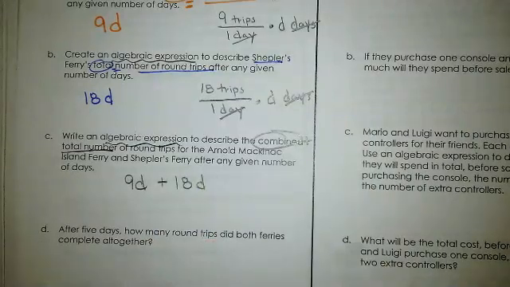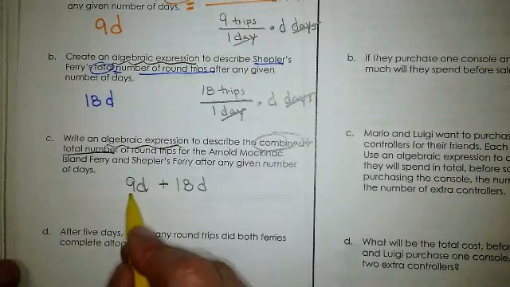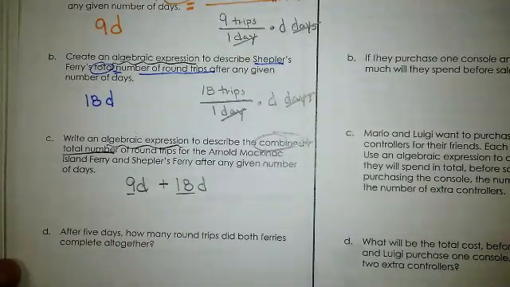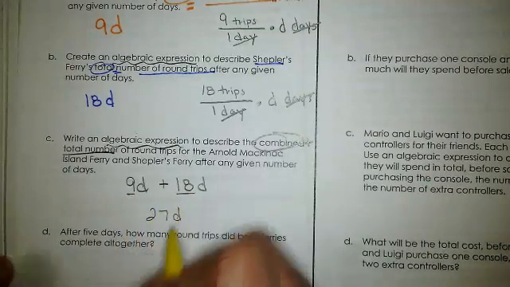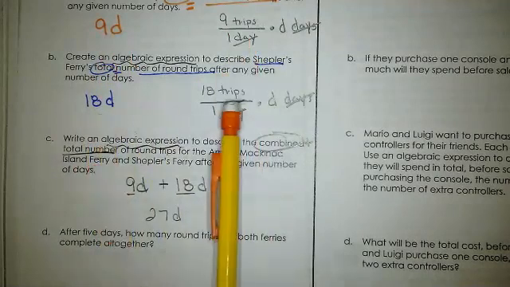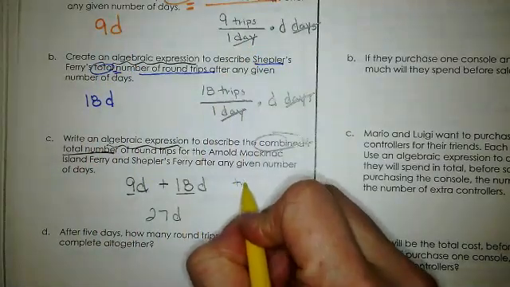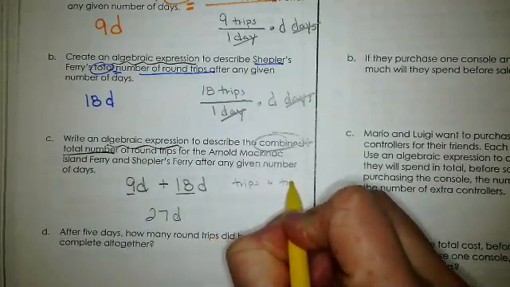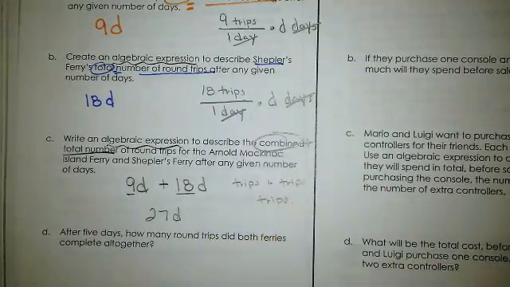And because these are like terms, they have the same exact variable. We can add them together. So we'll add our coefficients. We'll add the 9 and the 18 and get 27D. So we knew that the 9D came out in trips. We knew that the 18D came out in trips. So unit-wise, we're just doing trips plus trips. So our final answer will come out in trips.